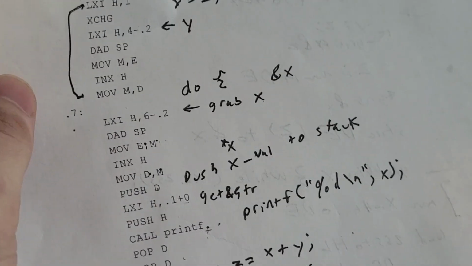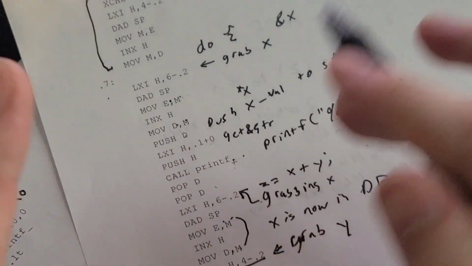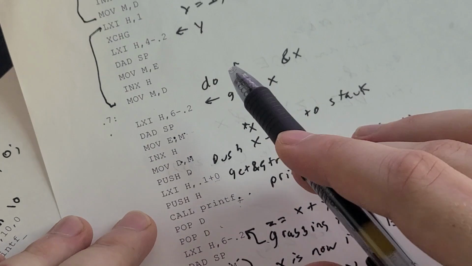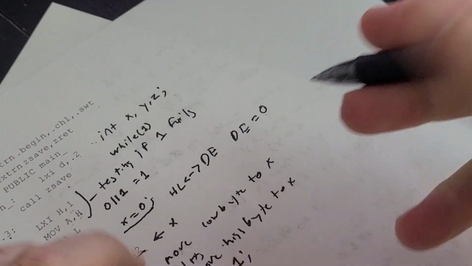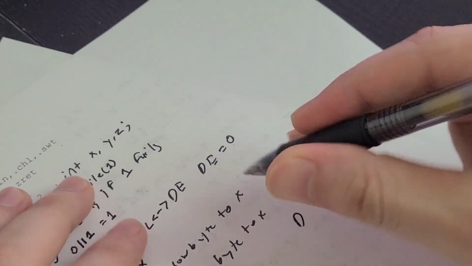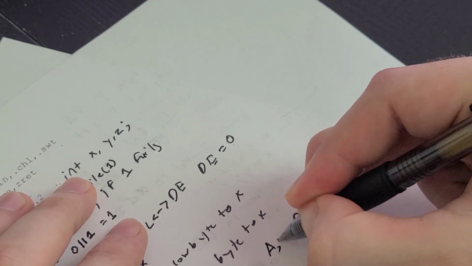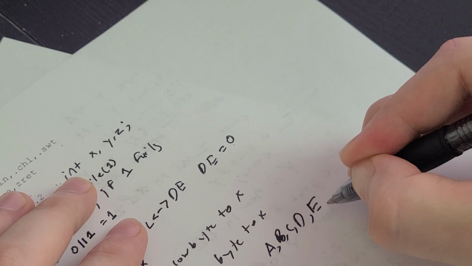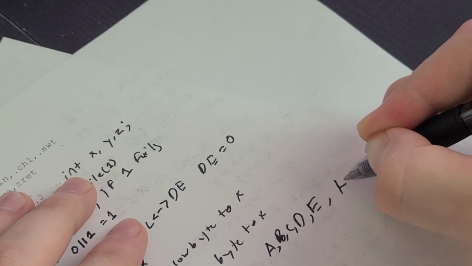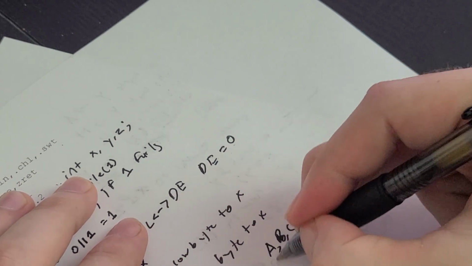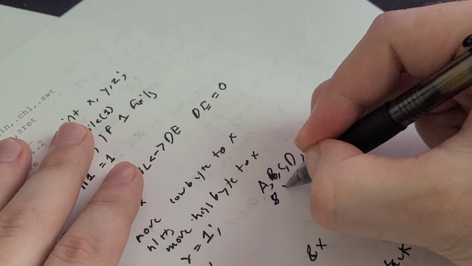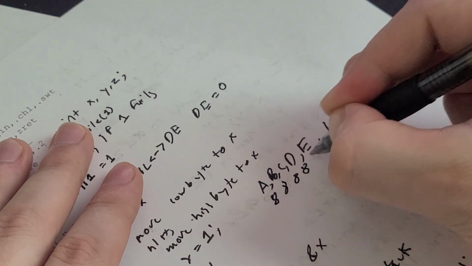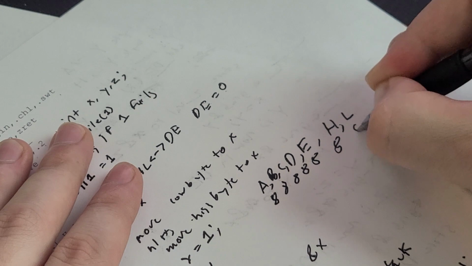If you are wondering why this assembly listing is so long compared to the one Ben Eater did, just remember that each one of these registers, so it's A, B, C, D, E, H, and L, are all 8 bits wide.